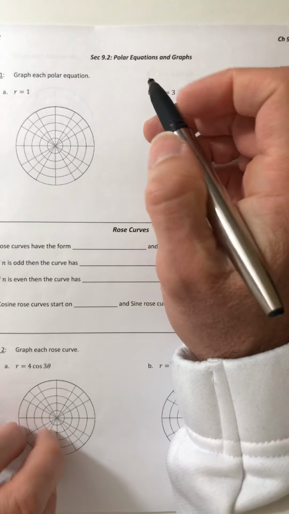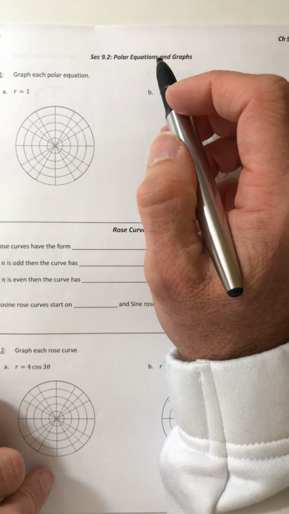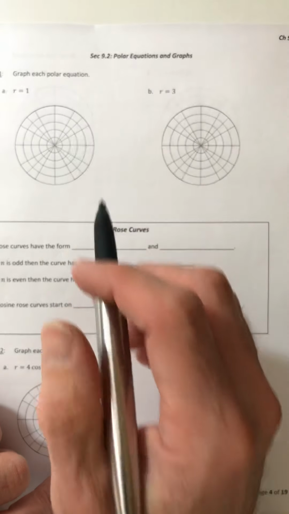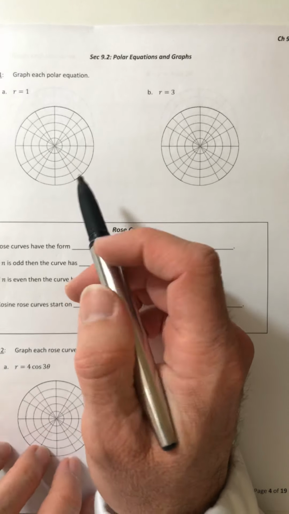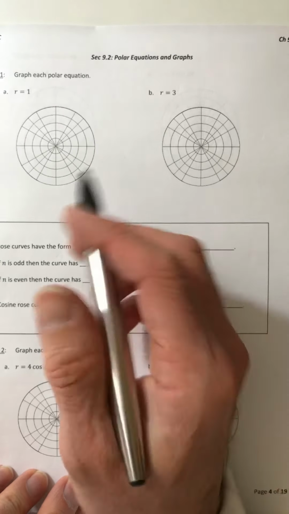Hey there, mathletes. Well, today we are going to continue with these polar equations, and now we're going to start graphing some curves. There are a lot of different types of curves that we can do for these, but we're going to pretty much just do one type, or actually two.